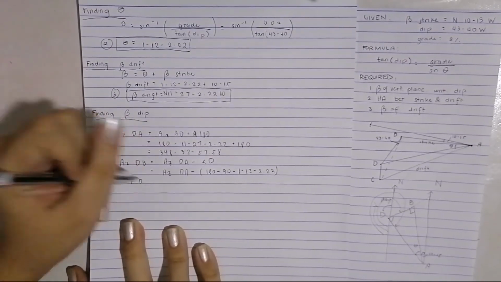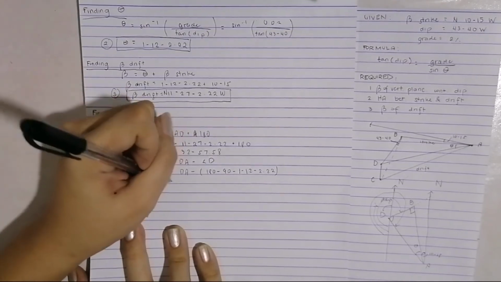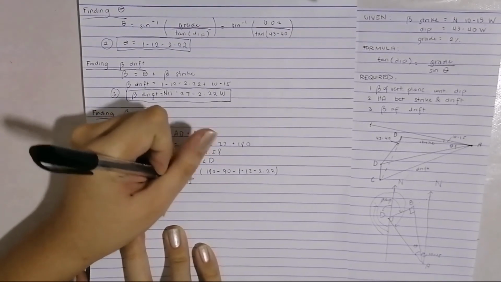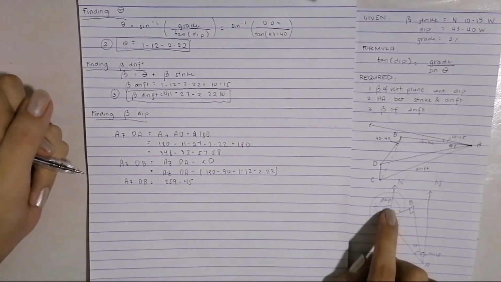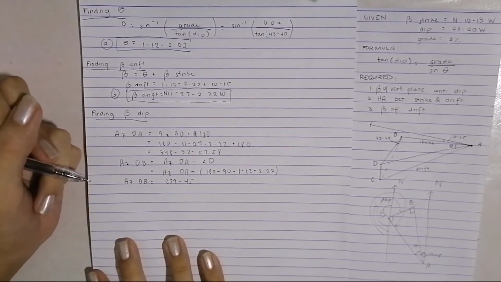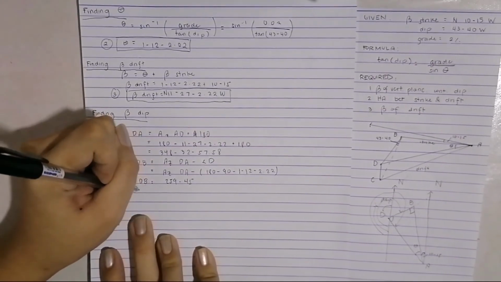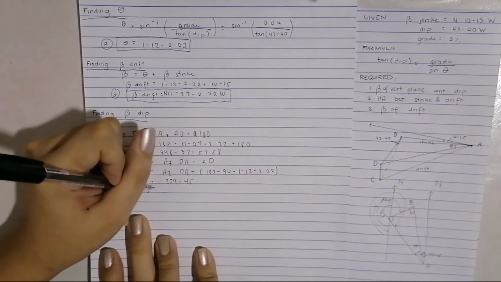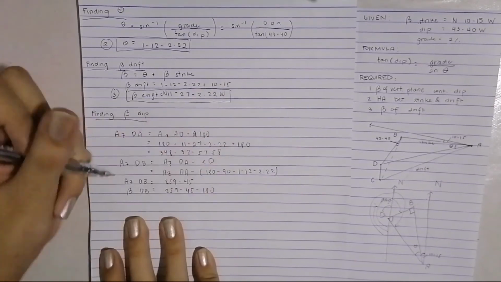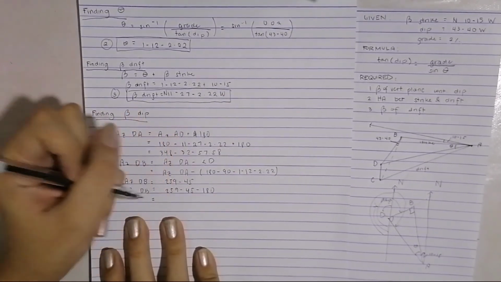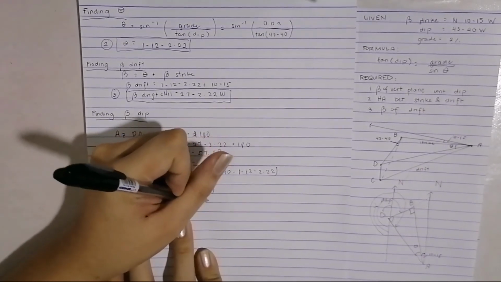Solving for that, we get the azimuth of line DB equals 259.45 degrees. From there, pwede na natin makuha yung bearing niya from the north. And from the north tayo manggagaling kasi more than 180 less than 270 siya. So the bearing of line DB is 259.45 minus 180. And we get north 79 degrees, 45 minutes east.